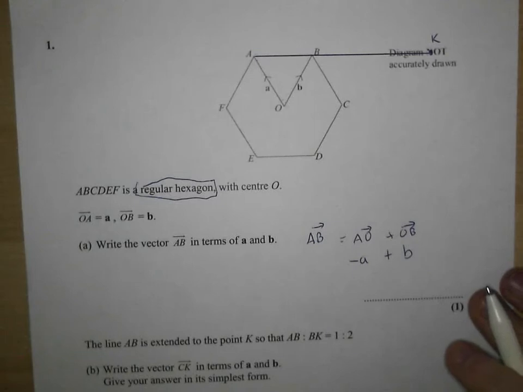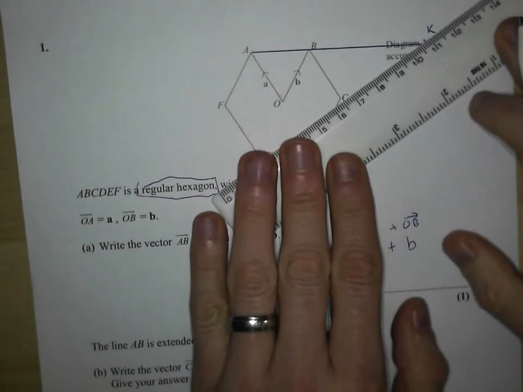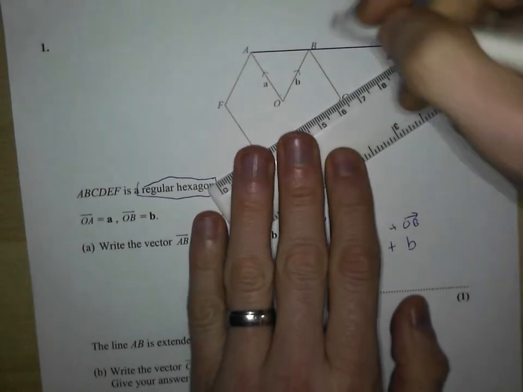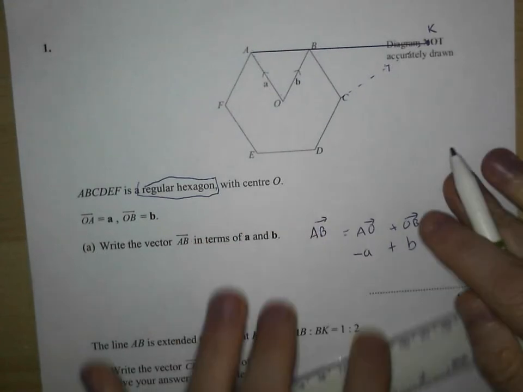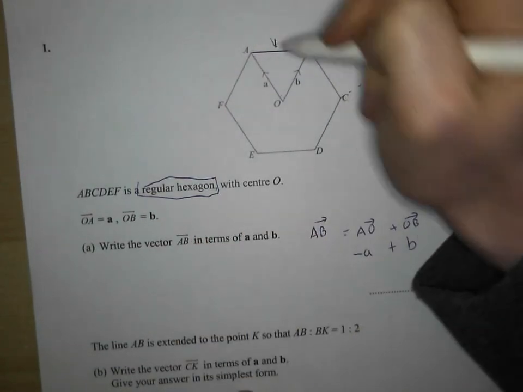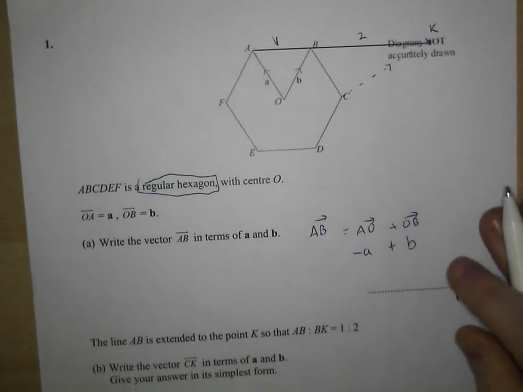And what does it want? It wants the vector C to K. So it wants to know, how am I going to get from C to K? That's the way I want to go. Got to get up there somehow. And I know that that is 1 and that is 2. 1 to 2. Okay? So, how are we going to get there?